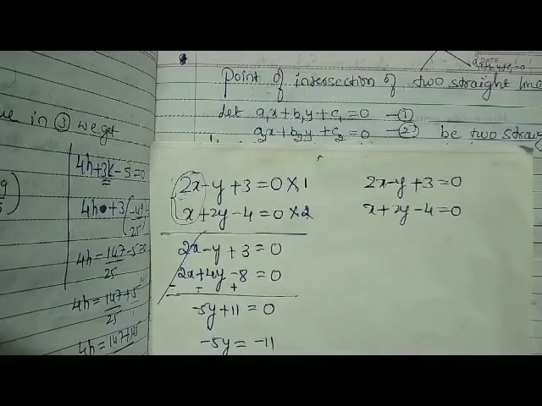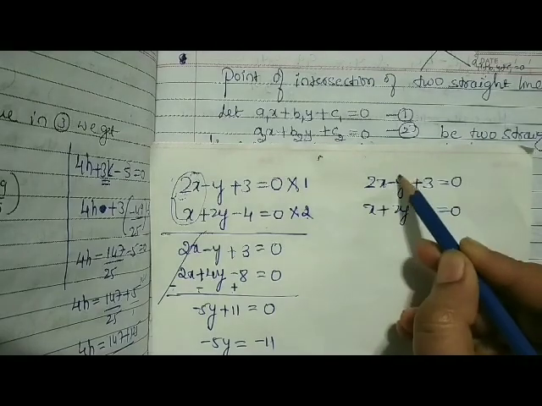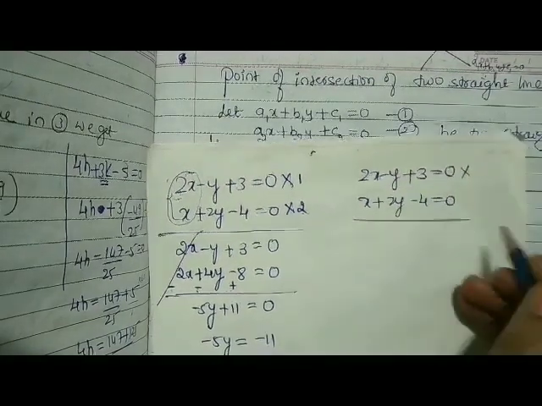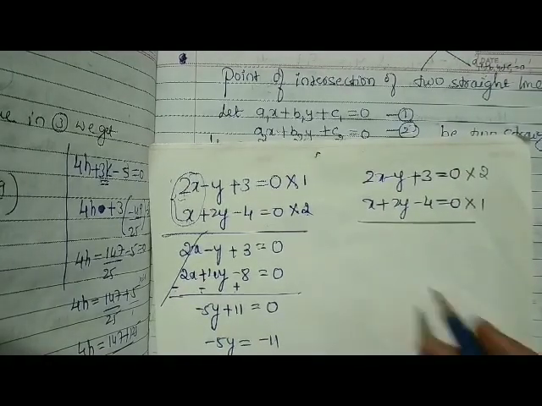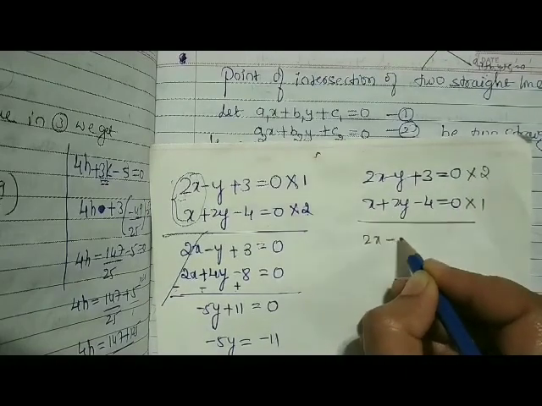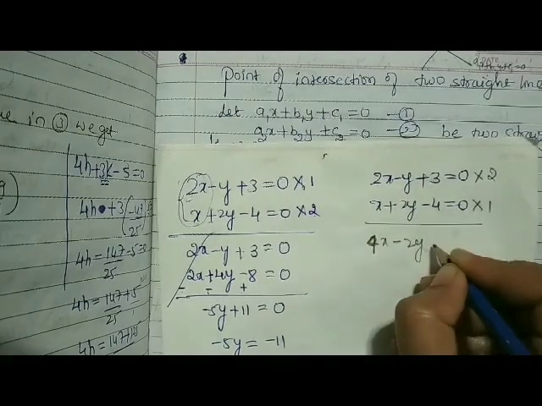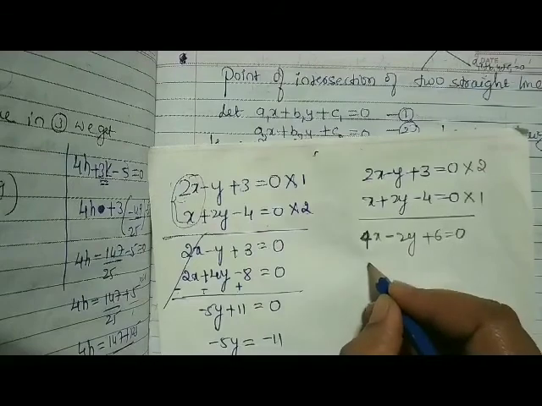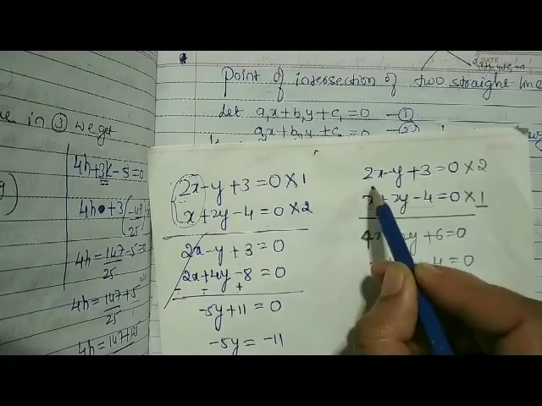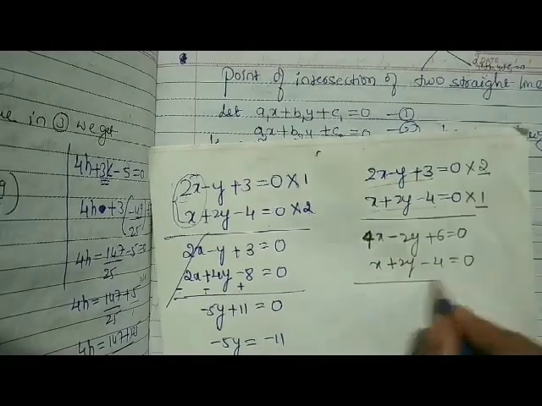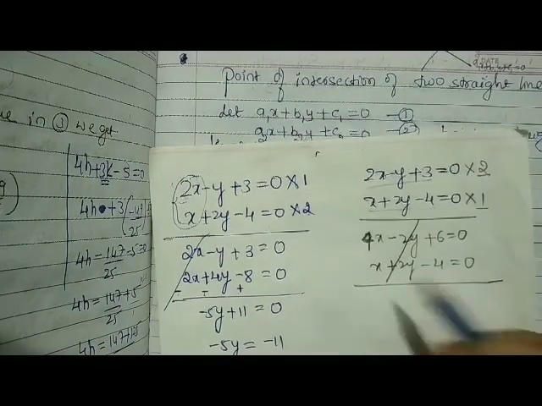Okay. So you can also solve these equations by making the coefficients of y the same. That is, we'll multiply the first equation by 2 and the second equation by 1. So that we have 2x into 2 is 4x minus 2y plus 6 is equal to 0, and here x plus 2y minus 4 is equal to 0. Here observe, plus 2y and minus 2y will get cancelled.